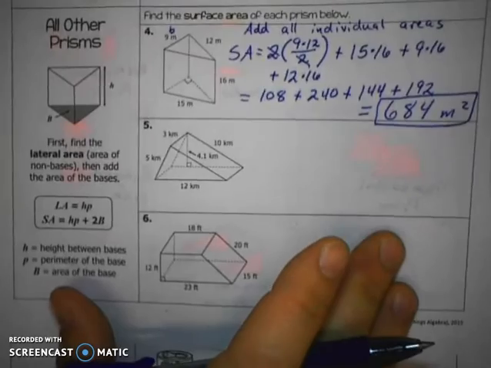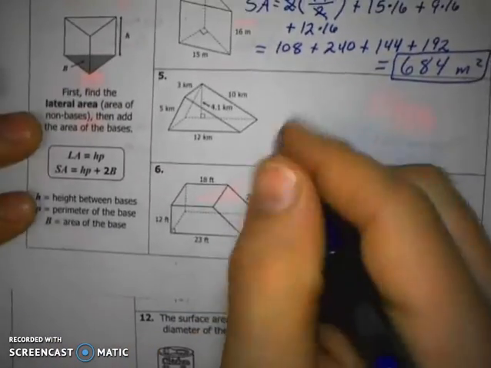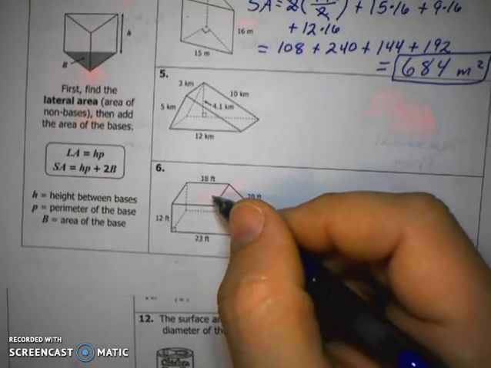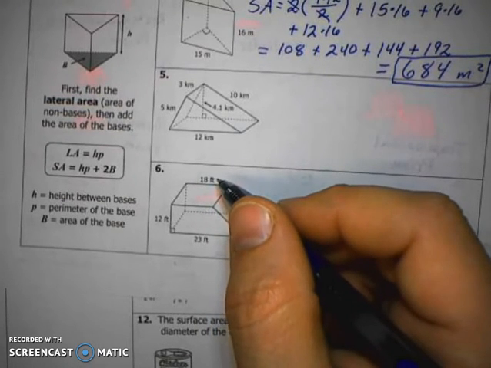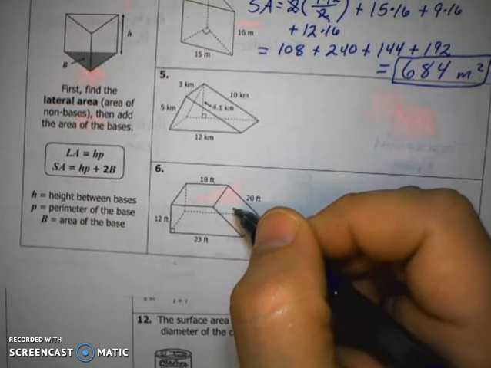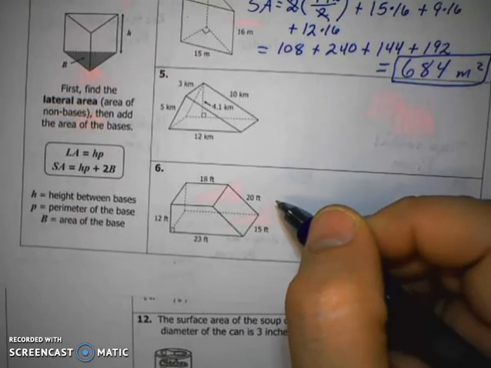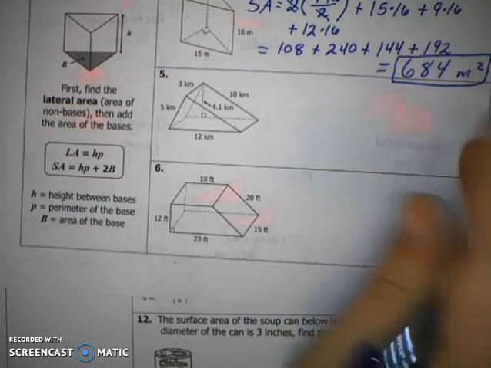Okay, we're going to skip over number 5, and I'm going to have you do most of the work on number 6. So I'm going to get it set up for you, but then I'm going to have you push pause on the video and try and calculate it yourself, and then you can check your work with the answer I showed you. So here's what we're going to do to set this up.